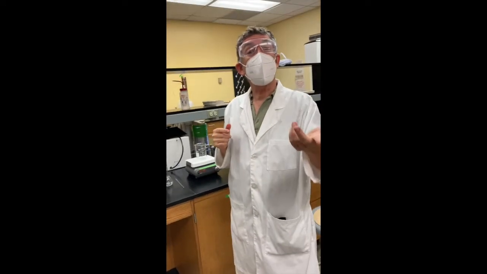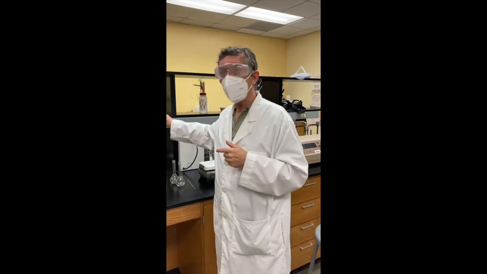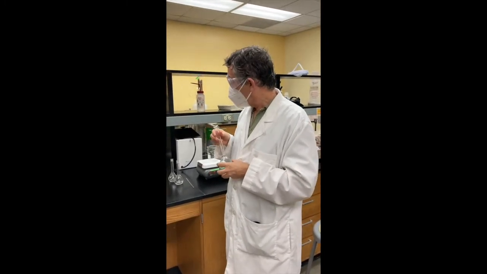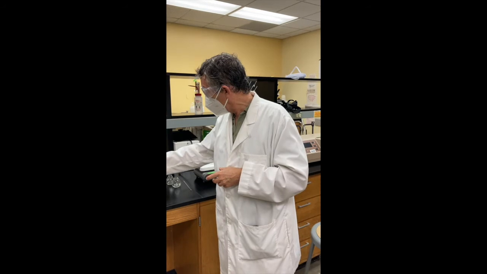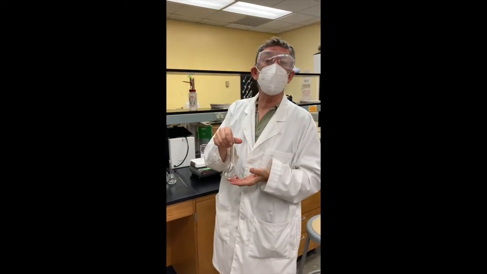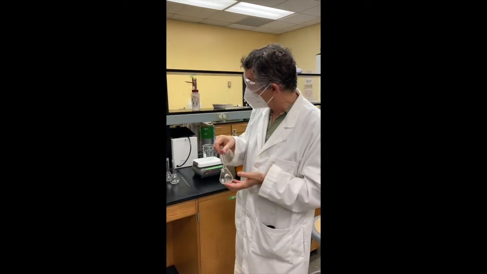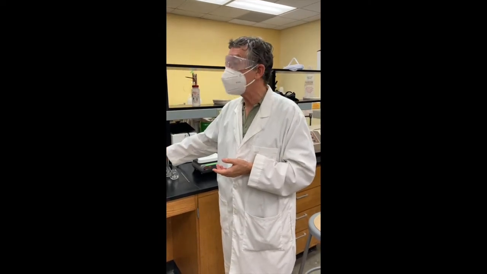Two details that I forgot to mention. One is that when you're transferring the liquid into the 100 milliliter Erlenmeyers, you will need to use a volumetric pipette to do that. 50 mils, I believe it is.